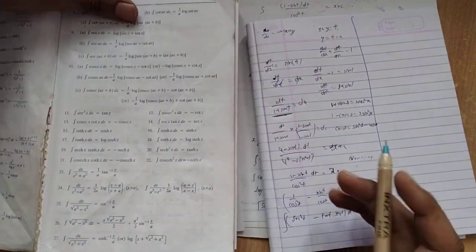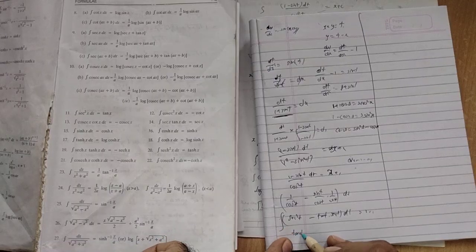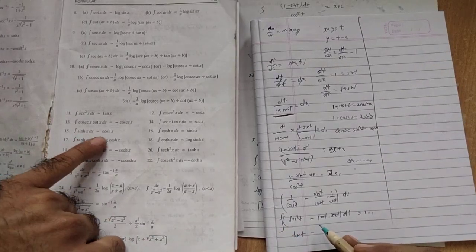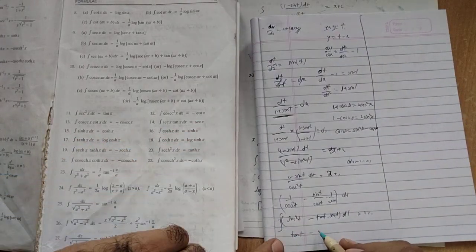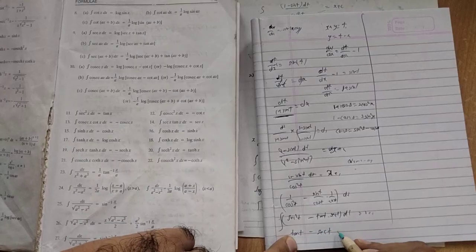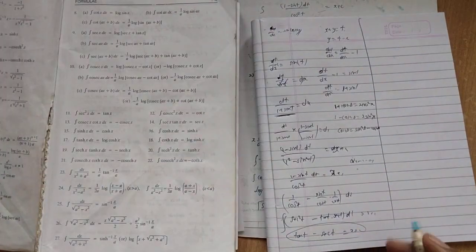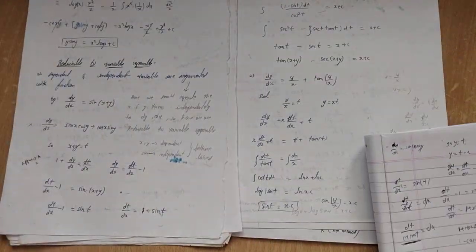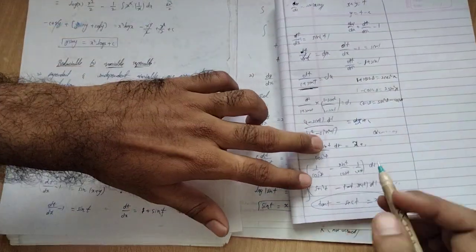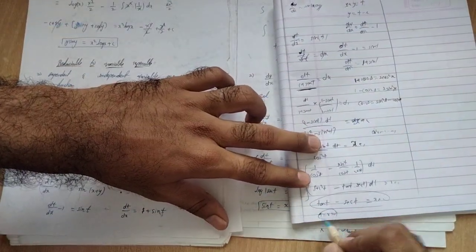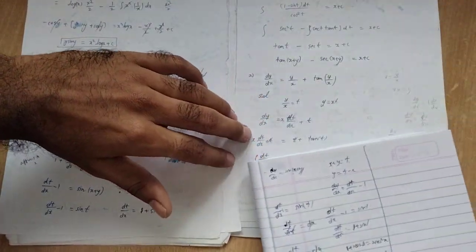So what is the integral of sec square t? Tan t, okay. Tan t minus, the integral of tan t sec t is sec t, equals x plus c. So this is our equation, okay. So what is t? T is x plus y. Just put it inside, that's it, we got the answer, okay.